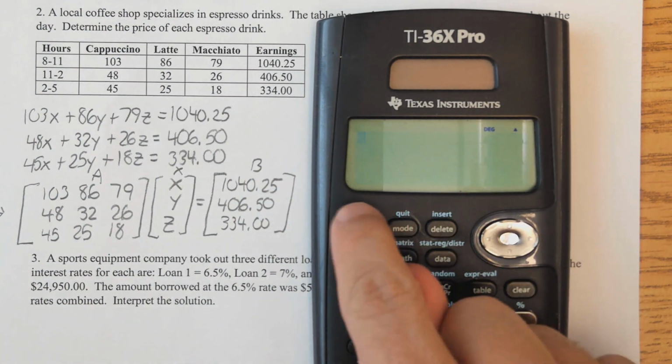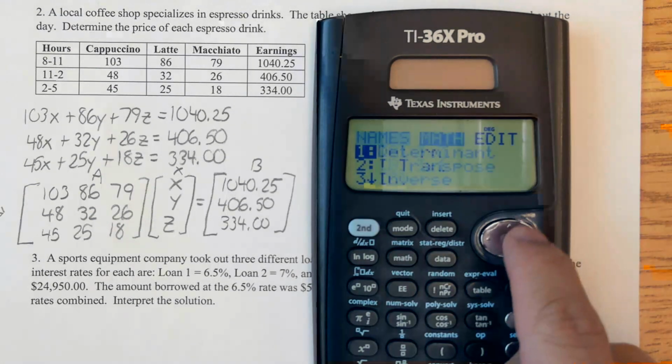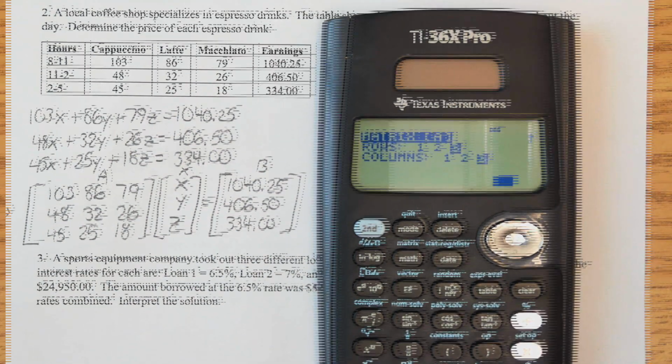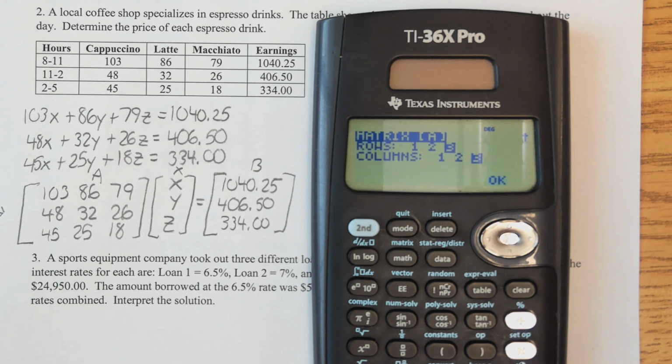So let's go ahead. Second math, matrix. We're going to go all the way over to edit. A is already a 3 by 3. Remember, you have to use the calculator to solve for this. Now, if you didn't have a calculator, could you do this by hand? You sure could, but it's going to be brutal. I could do it, but it would take me a good probably 10, 15 minutes. So why not use the calculator if we know how to do this? This TI-36X is amazing.